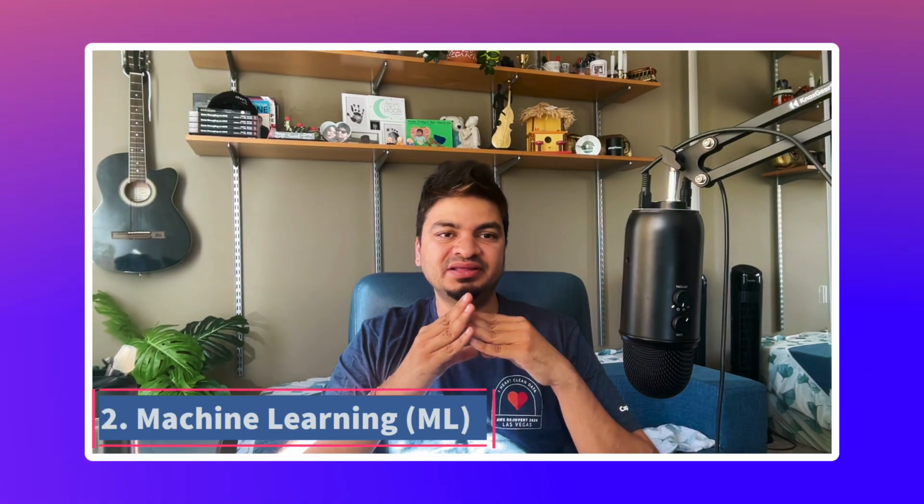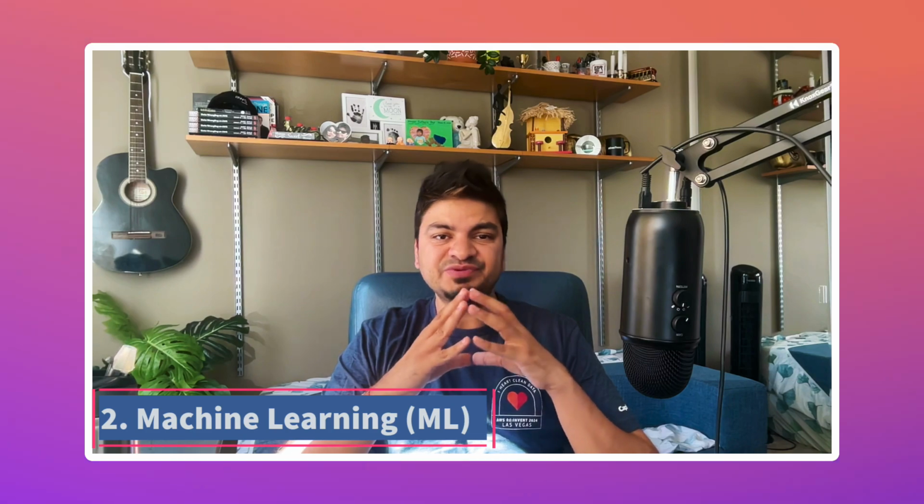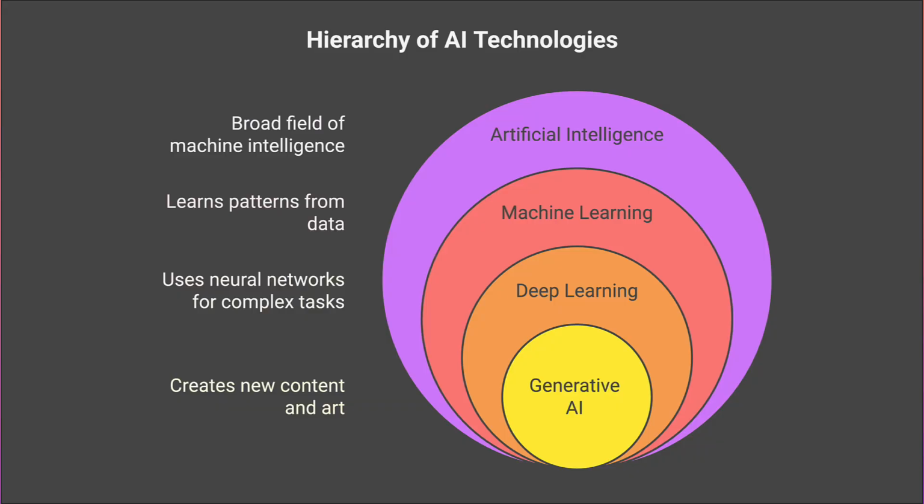Let's move to machine learning, that is ML. Machine learning is a subset of AI where computers learn patterns from the data and improve over time without being explicitly programmed. Example, spam detection in Gmail. Your inbox learns which emails are spam based on past behavior. Fraud detection in banks. ML helps identify suspicious transactions.